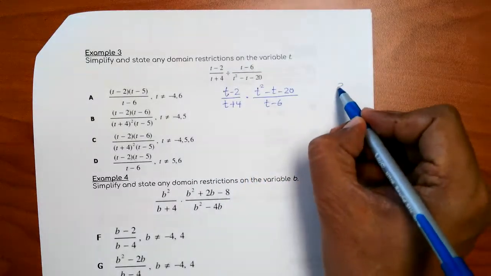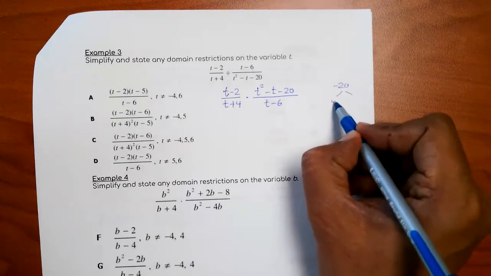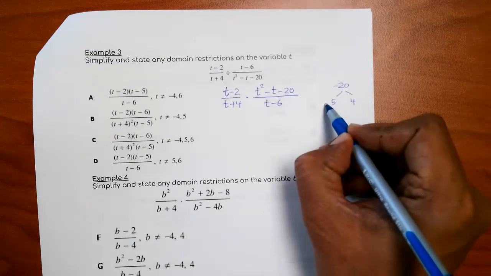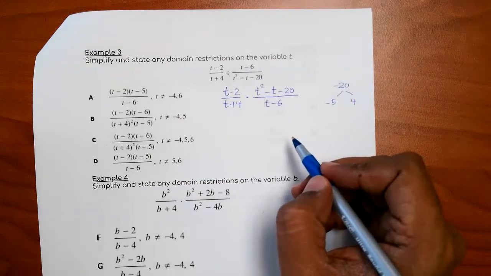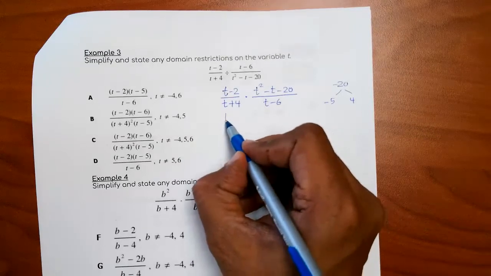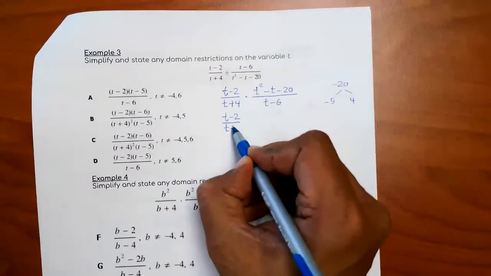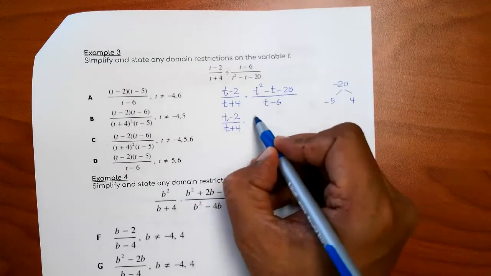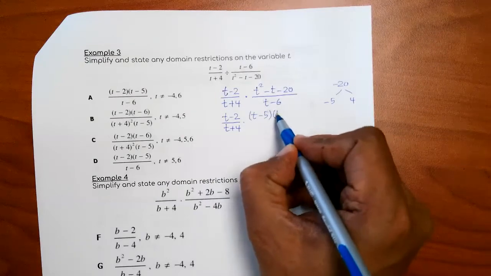Now we need to find two factors for negative 20 that would combine to give us negative 1. So if we have negative 5 and plus 4, 5 times 4 is 20, negative 5 plus 4 is negative 1. So the other two expressions do not need to be further simplified. The only one we change is that to t minus 5, t plus 4.